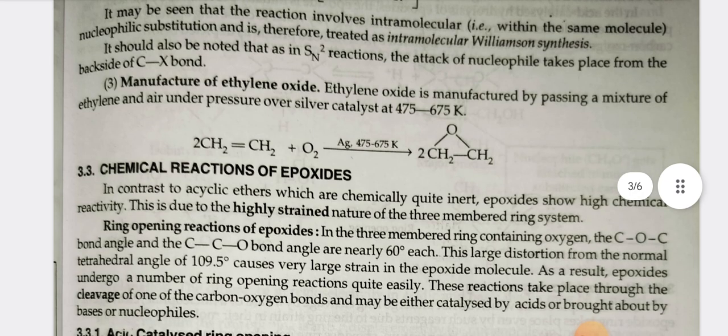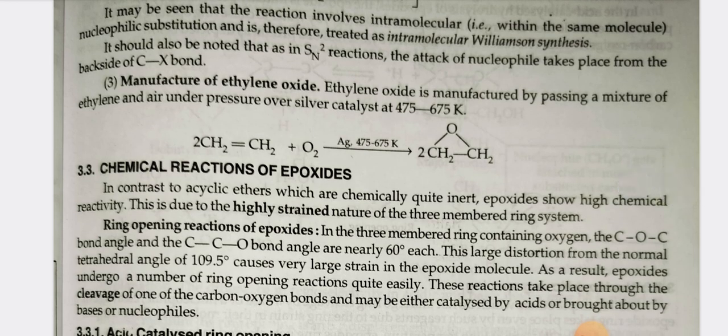Third, manufacture of ethylene oxide. Ethylene oxide is manufactured by passing a mixture of ethylene and air under pressure over silver catalyst at 475 to 675 Kelvin.